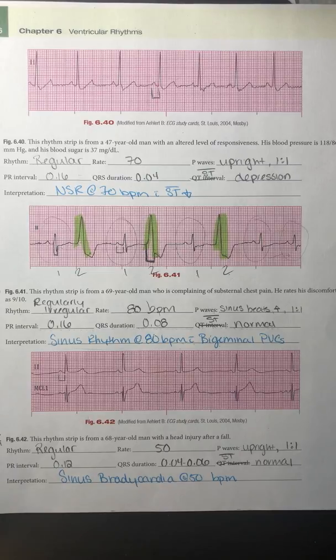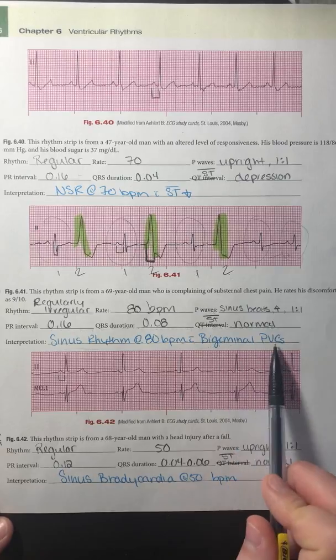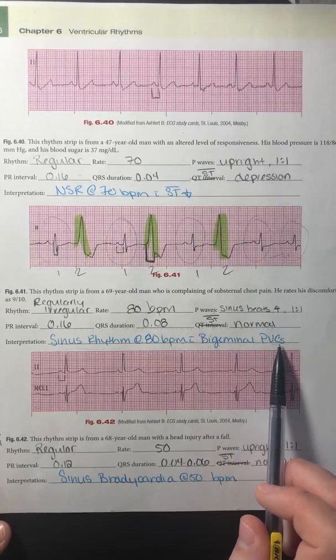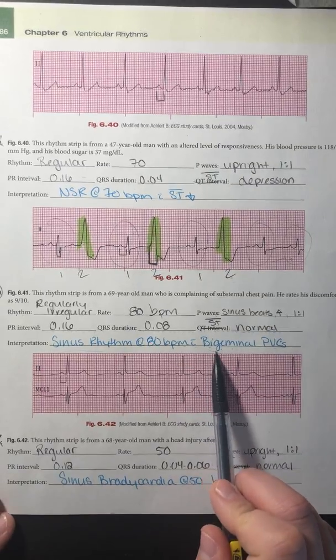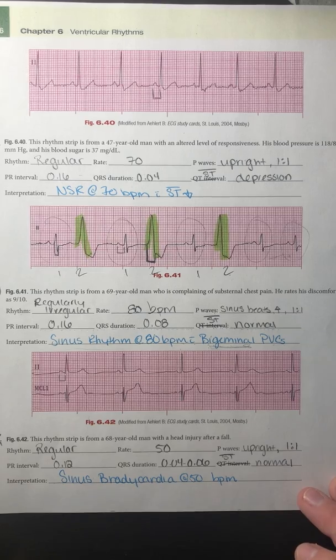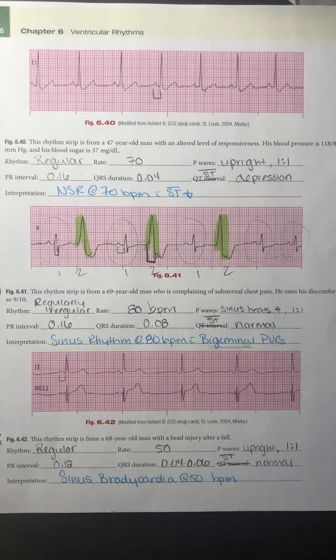Sometimes we see it as ventricular bigeminy. But here I just put bigeminal PVCs. Now you can put bigeminal unifocal PVCs, but given that this is a pattern, it doesn't necessarily have to be included. But again, the more specific you want to get, the better.